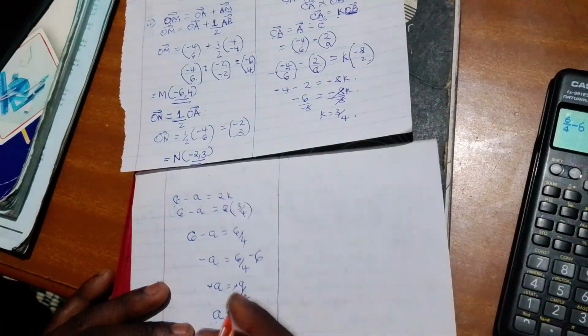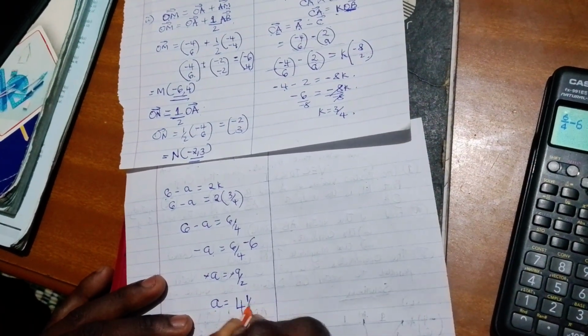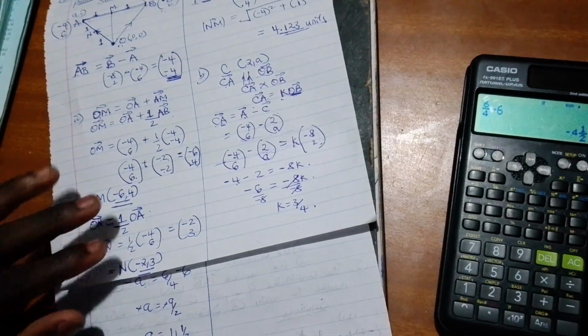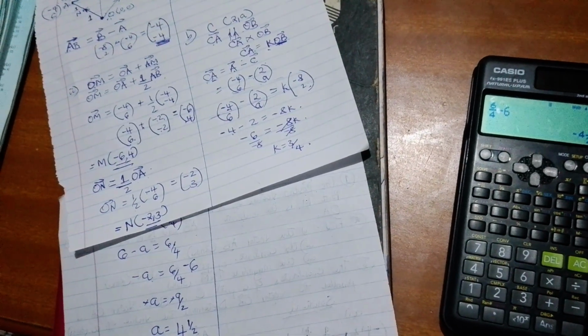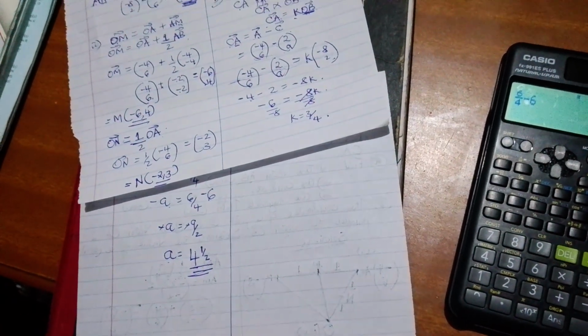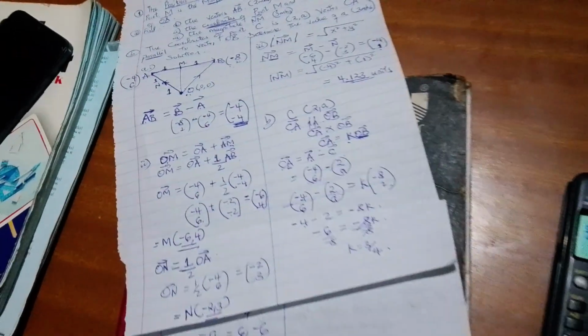So this is 4.5. What does the question need? Determine the value of A. So finally, that is the value of A: 4.5, or 9 over 2. But just use a mixed fraction.